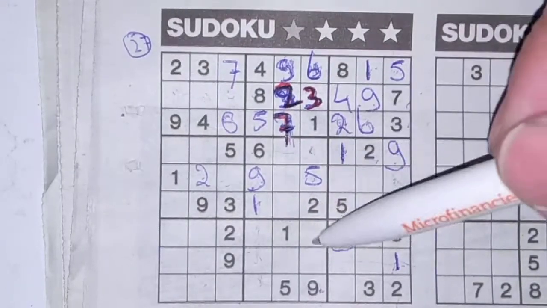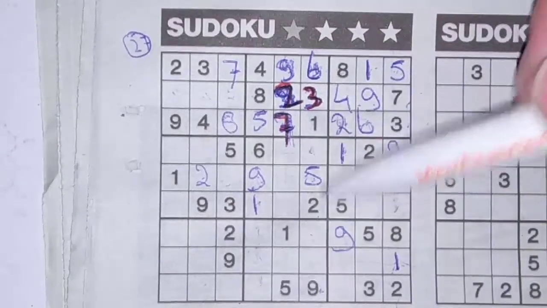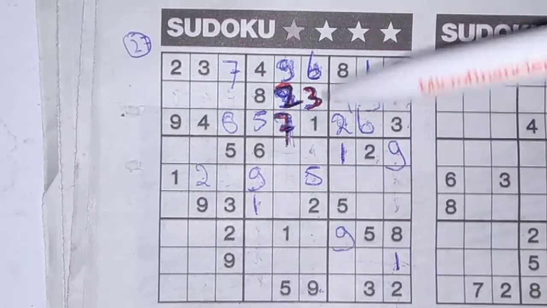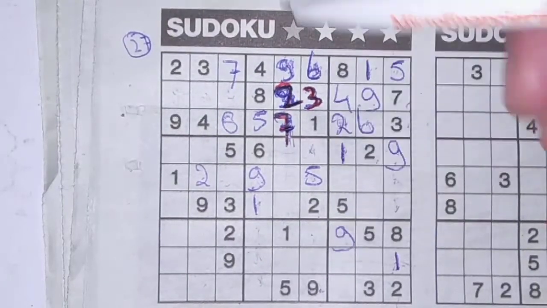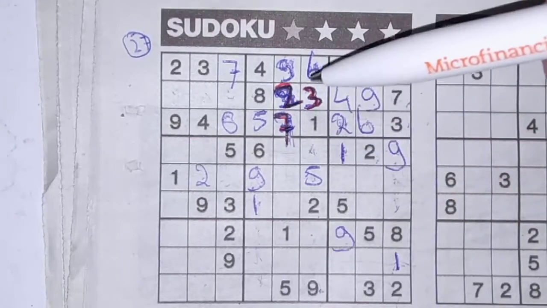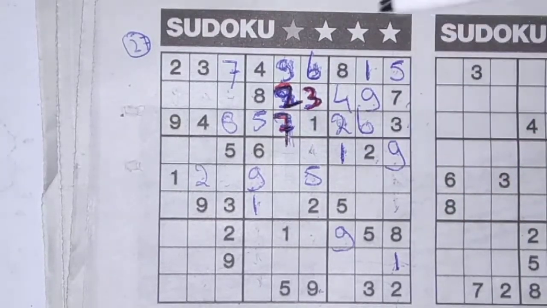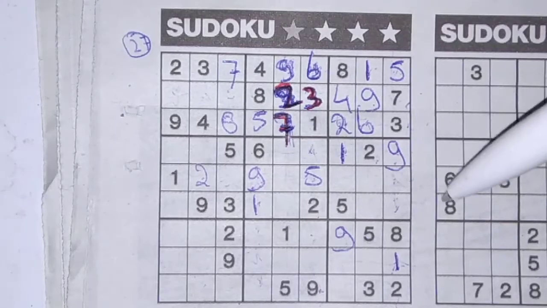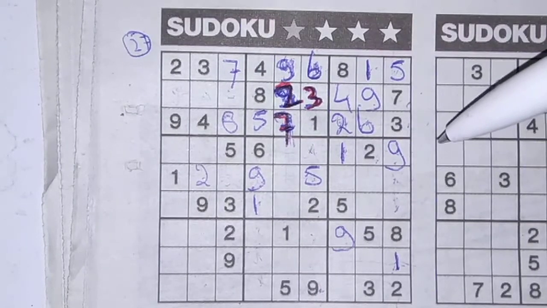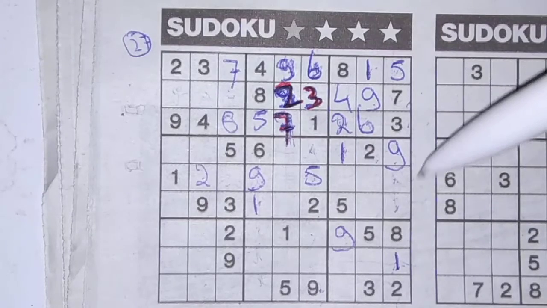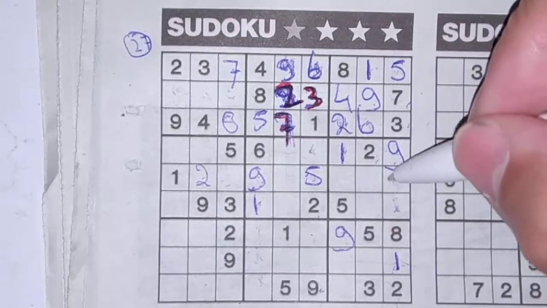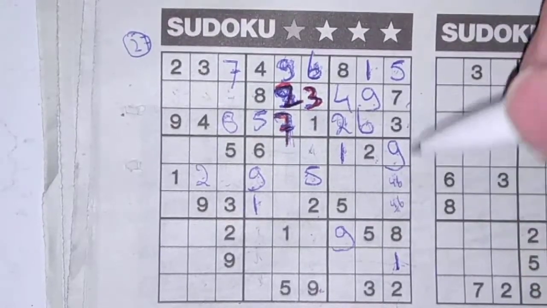How about these 3 numbers? 1, 2, 3, 4 is missing. 5, 6, 7 is missing. And 8 is missing. Well, I cannot do anything. Need more information. These two numbers, the 4 and the 6 are missing. I think I need to mark them 4 and 6.